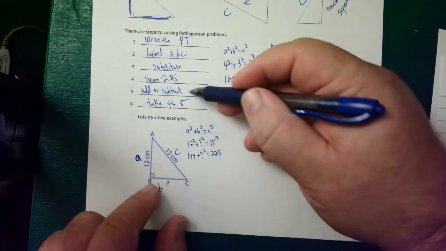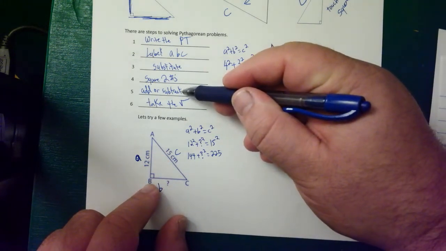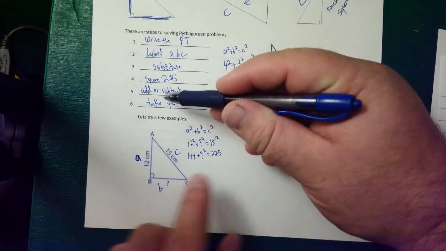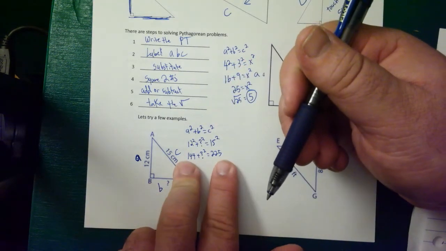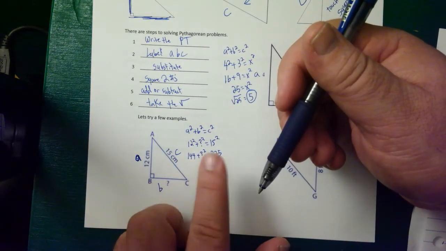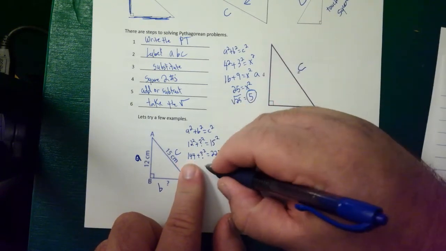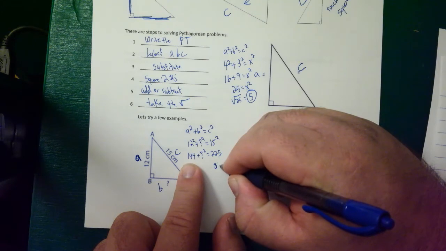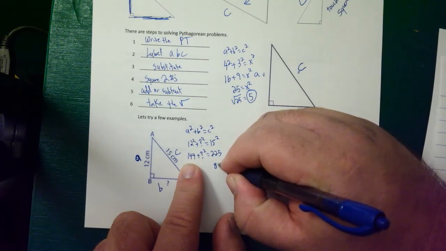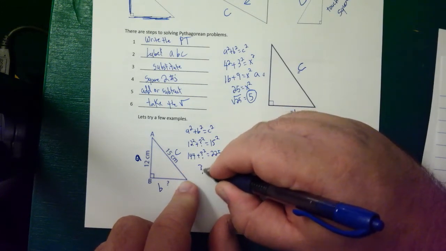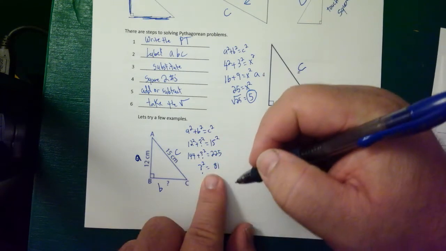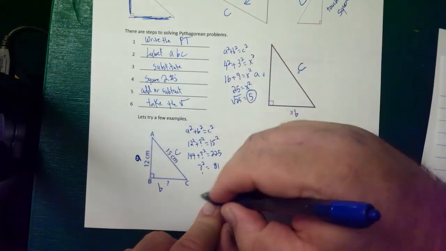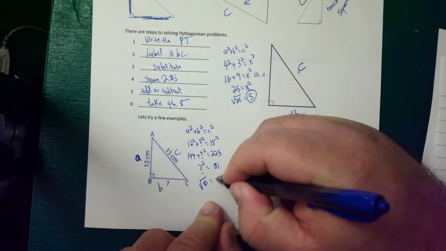Step 5 is to add or subtract. I'm going to add if the numbers are on the same side. They're not. And I'm going to subtract. And 225 minus 144 is 81. Yeah, 81. So question mark squared is 81. And the last step is to take the square root. The square root of 81 is 9.